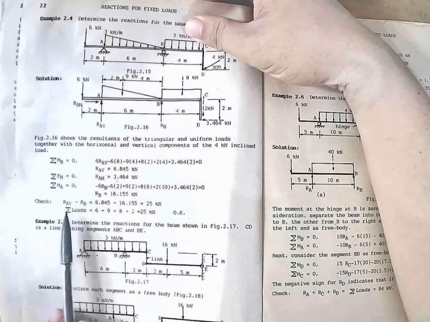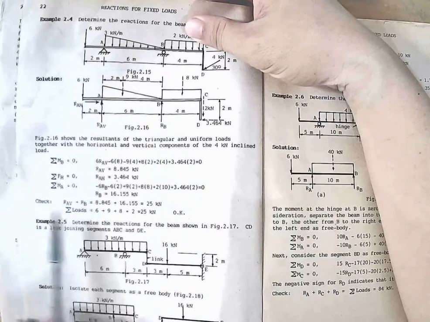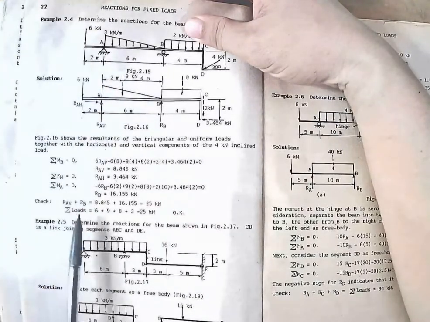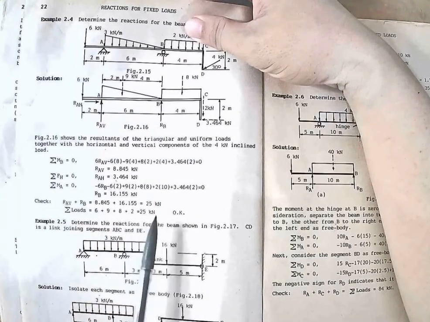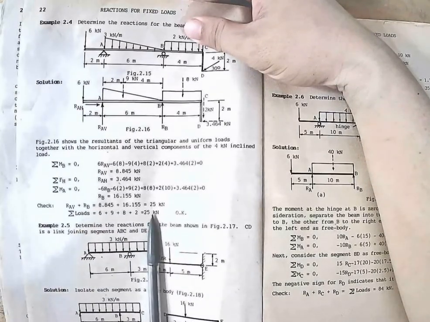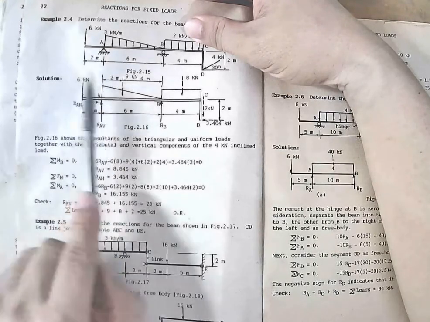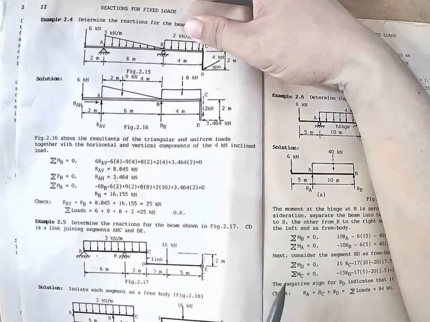As a check, summation forces vertical, lahat ng vertical, RAV tsaka RB, should be equal to loads, which is 25 kN. Ngayon, yung 25 kN mo, yung mga vertical lang, 6, 9, 8, tsaka yung 2.